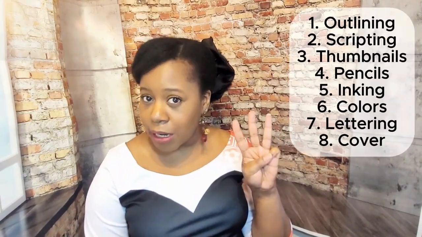So let's get started. There are 8 steps to creating your comic: outlining, script writing, thumbnails, penciling, inking, colors, lettering, and the cover. At a high level, we can break this whole process into 2 segments: the writing segment and the drawing segment. The writing section includes outlining your story and writing the script. When it comes to the drawing, there's thumbnails, penciling, inking, lettering, colors, as well as the cover.